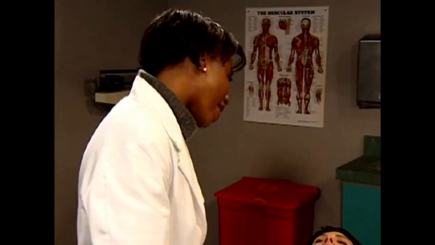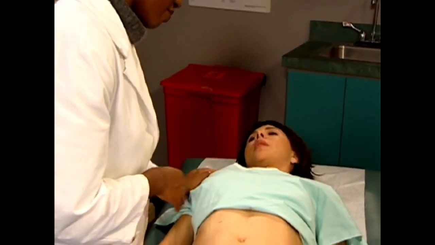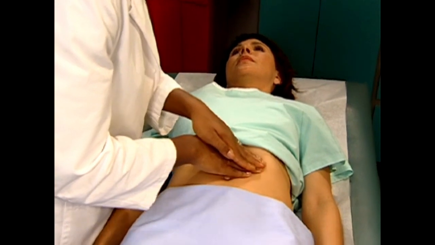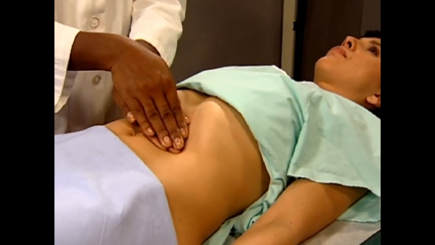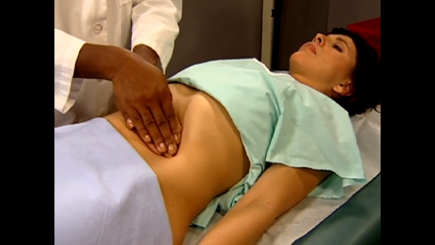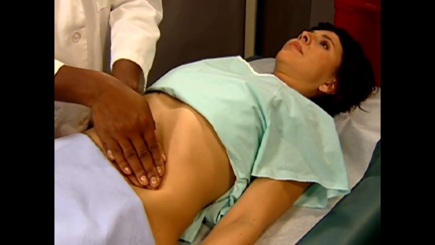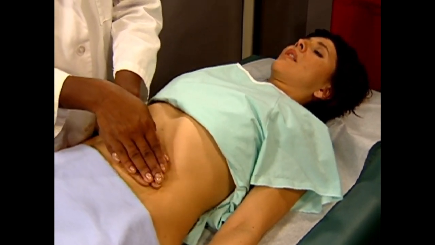Next, palpate deeply and evenly in all 4 quadrants. Let me know if it hurts anywhere. Using one hand or a bimanual technique, move your fingers back and forth over the abdominal contents. In a healthy patient, deep palpation should detect no masses, but may cause tenderness over the cecum, sigmoid colon, aorta, and xiphoid process. It's a little tender there.